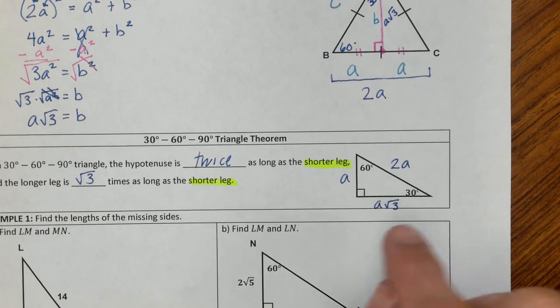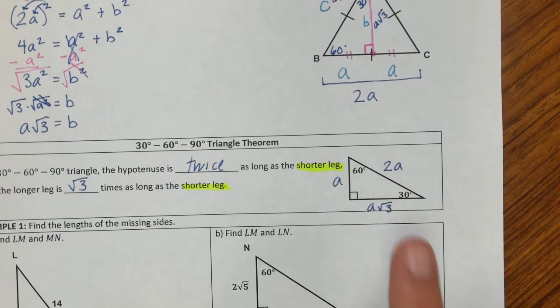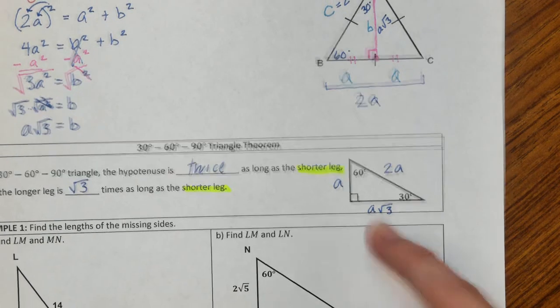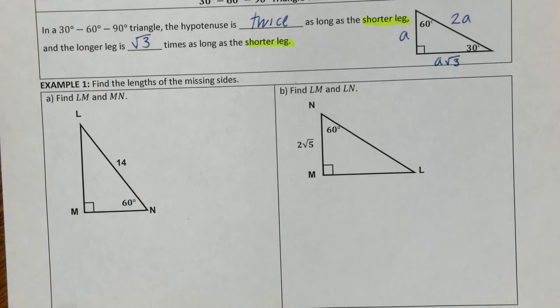Okay? But how you can tell this was going to be a square root of 3 instead of the square root of 2 is we're dealing with the 30, 60, 90 triangle. All are multiples of 3. So remember to use the square root of 3 for this guy. I'm going to go ahead and walk you through the first couple so we get comfortable with this.